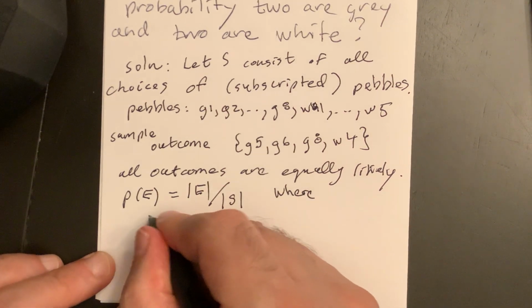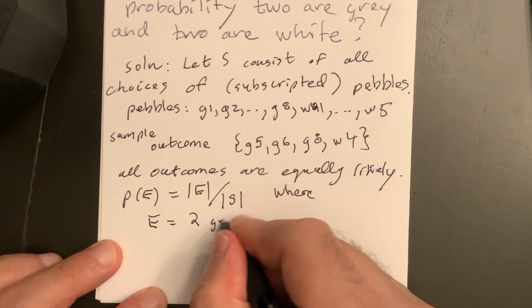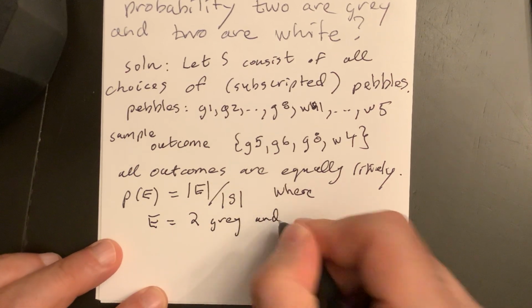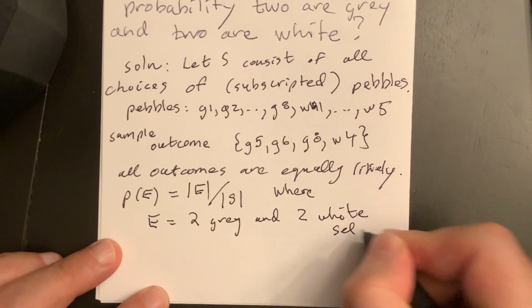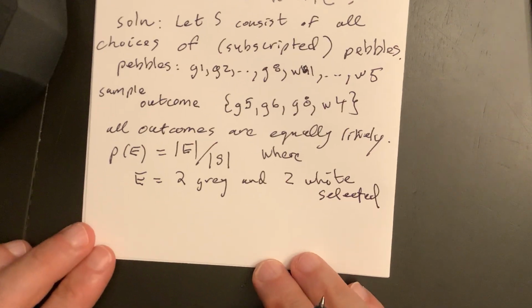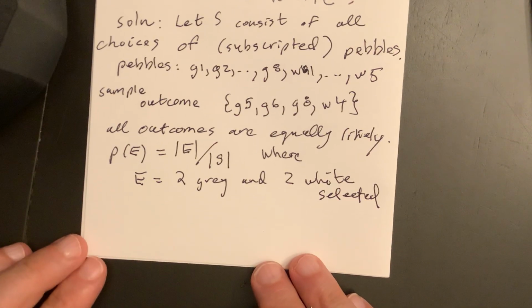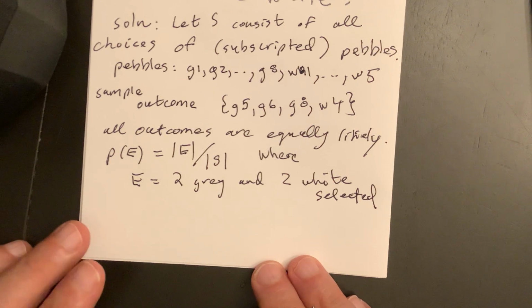In this problem, E is the event 2 gray and 2 white are selected. So the whole problem becomes a chapter 1 problem. We have to count how many ways I can pick 2 gray and 2 white.